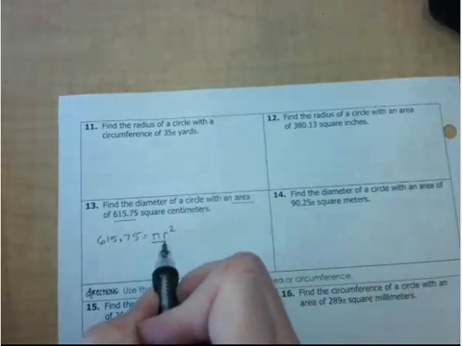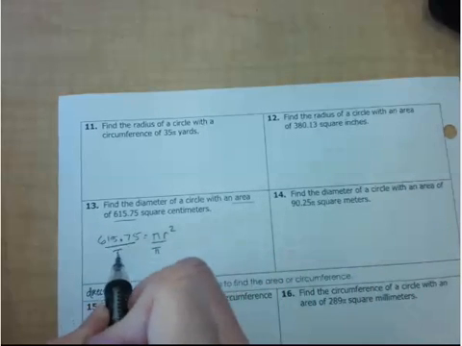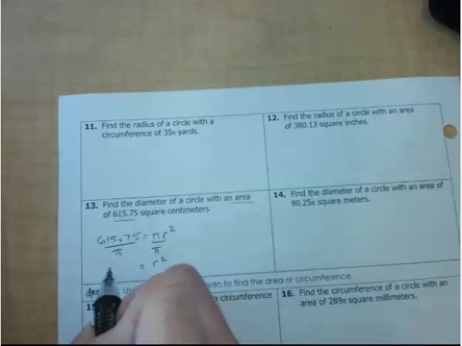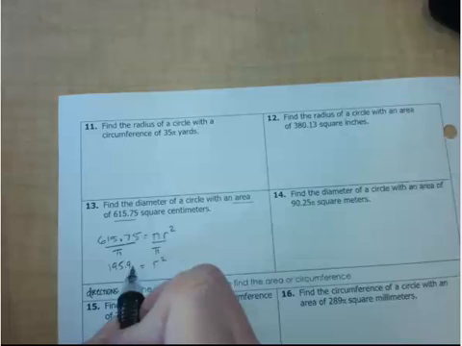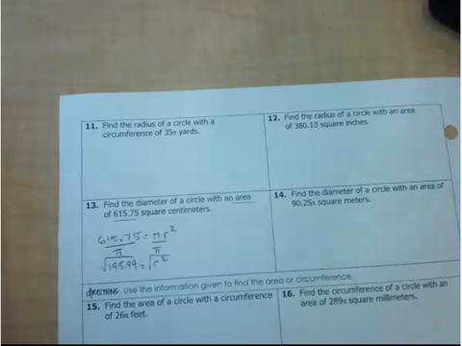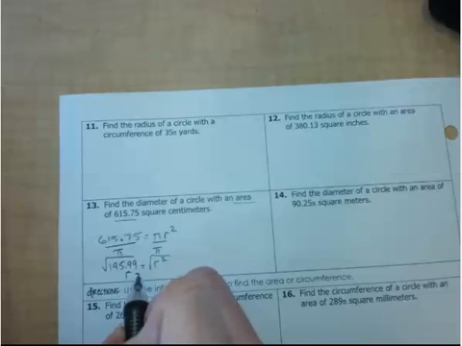To solve for r, we're going to divide both sides by pi, and then r squared here is equal to 195.99. Remember to figure out what r is, I'm going to take the square root of both sides.